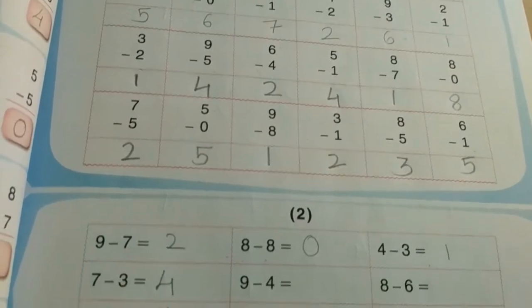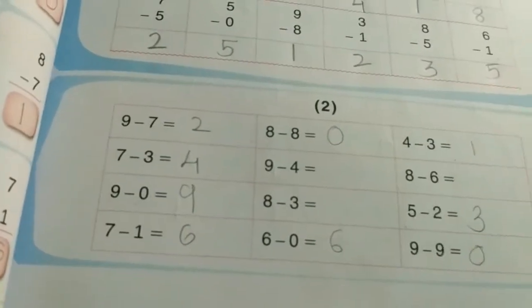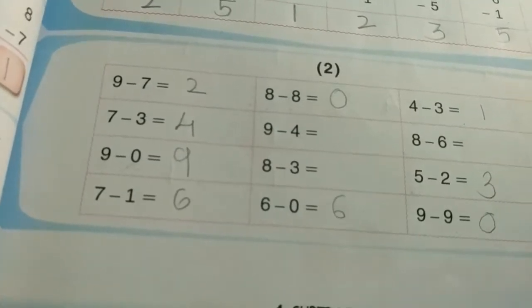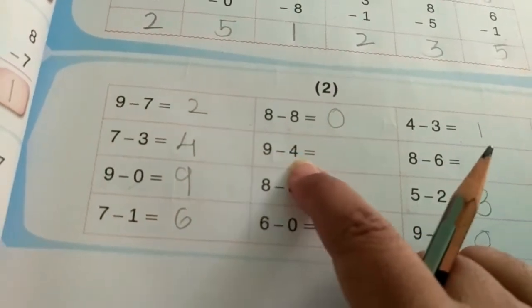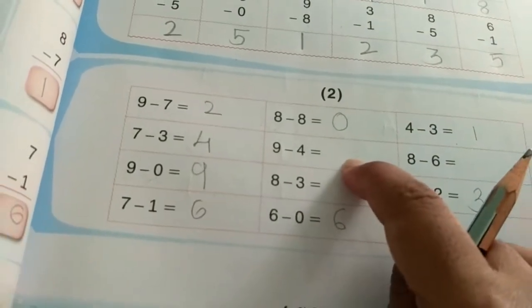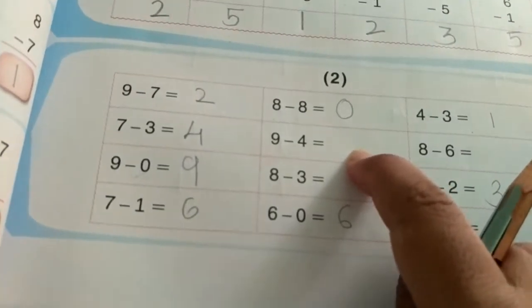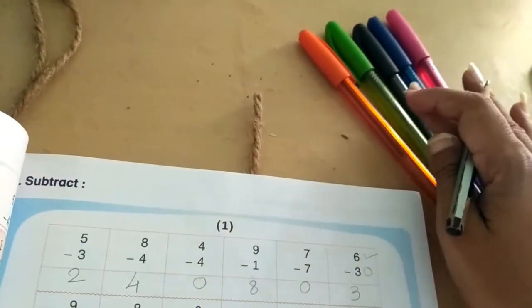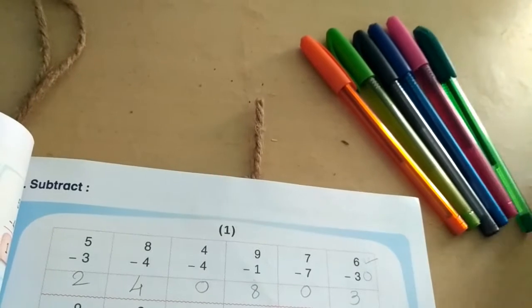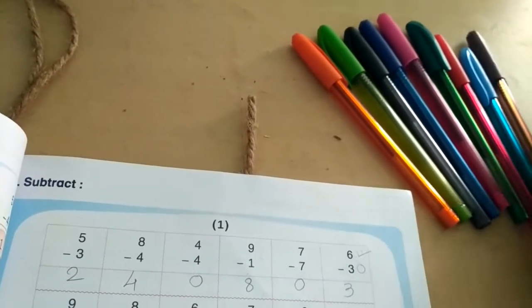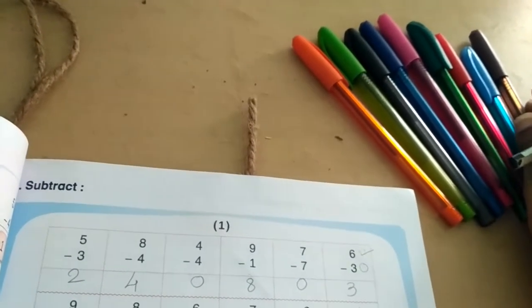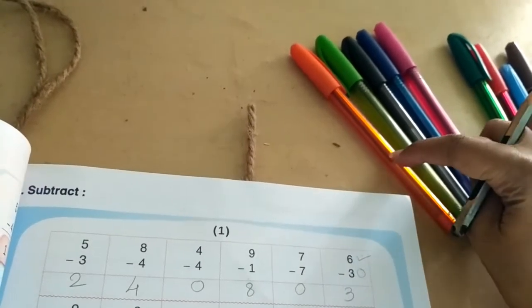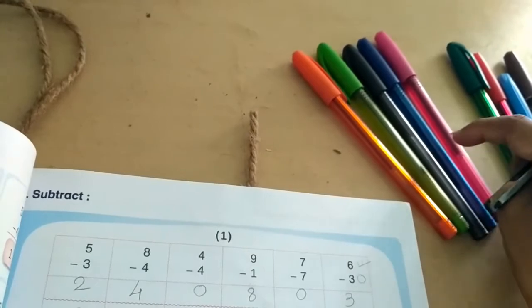Now we'll move to the horizontal subtraction. That's super easy. 9 minus 4 is equal to blank. Fine. So what will you do in that case? First you will take 9 pens. 1, 2, 3, 4, 5, 6, 7, 8, 9. 9 minus 4. From that I will take 4 pens. 1, 2, 3 and 4. So how many pens are left afterward? 1, 2, 3, 4 and 5.